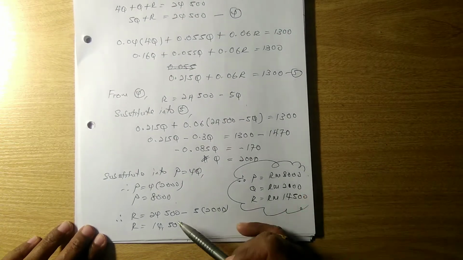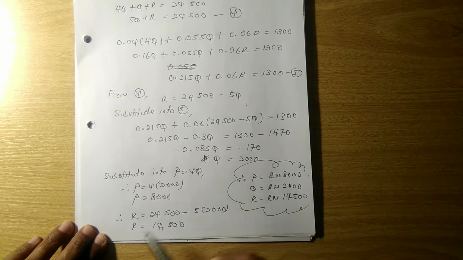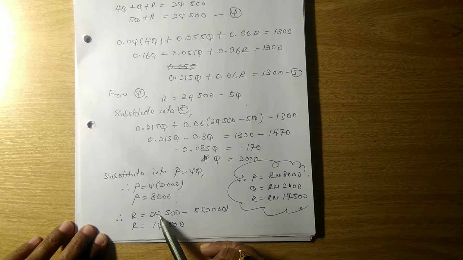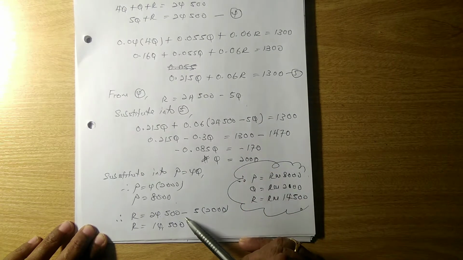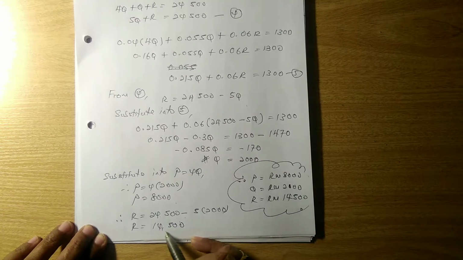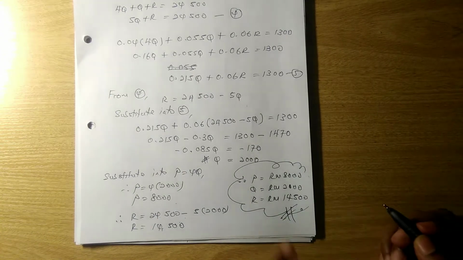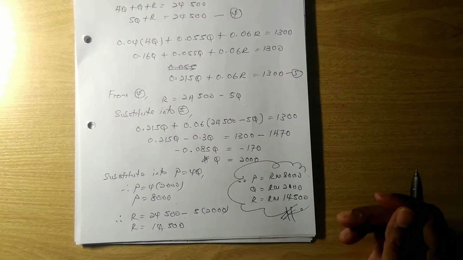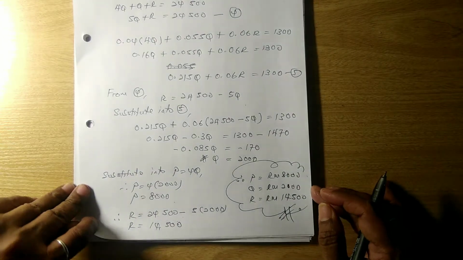Then you go back to your R. R will be this one, which comes from here: R is 24,500 minus 5 into bracket 2000. So we get R as 14,500. So these are the amounts of money in accounts P, Q, and R.